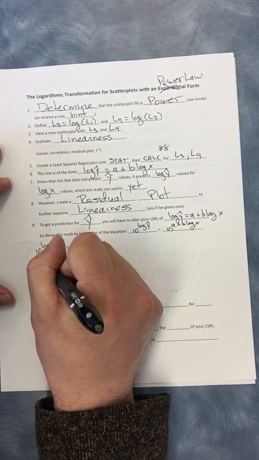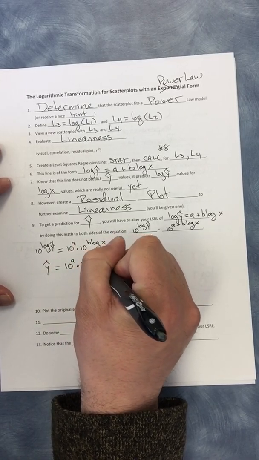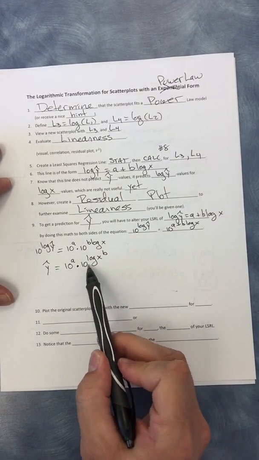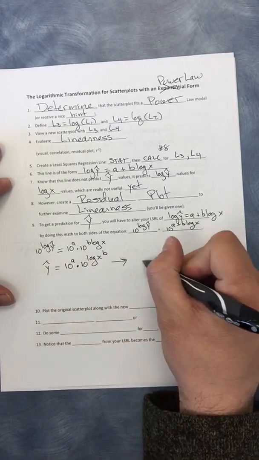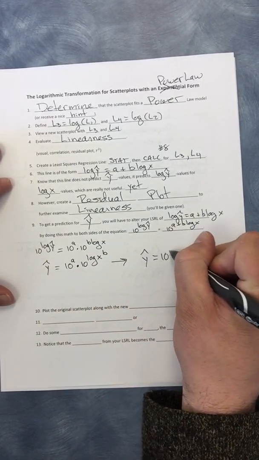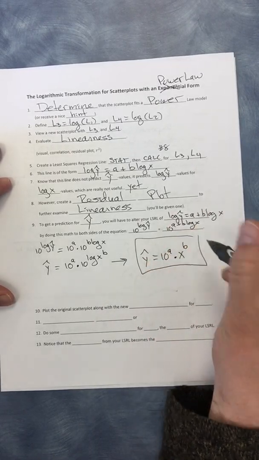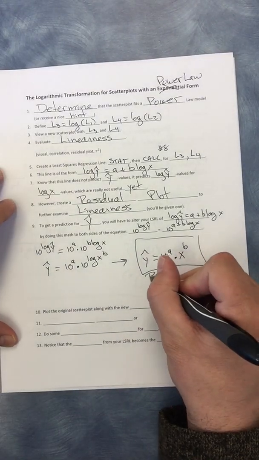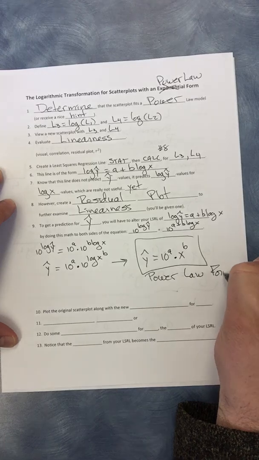So this would be y hat is equal to 10 to the a times 10 to the log of x to the b. And you guys, this 10 and this log cancel. Those are inverse operations right there. So I get y hat is equal to 10 to the a times x to the b. There it is. The x is no longer an exponent like it was yesterday. This is power law form.